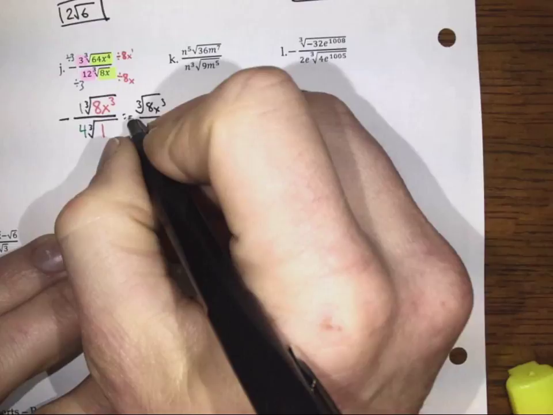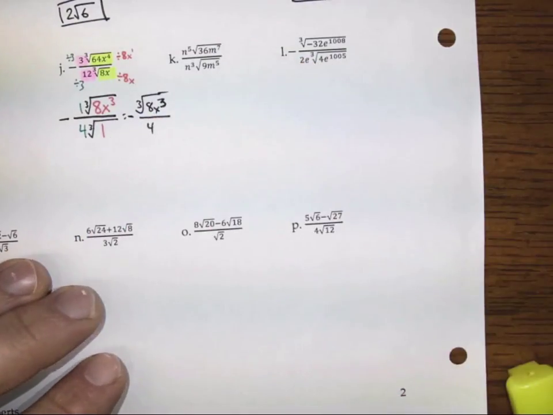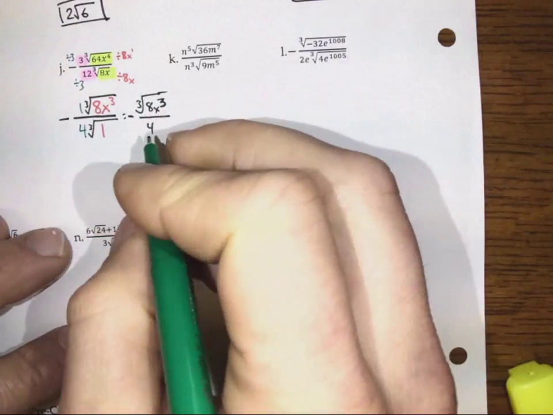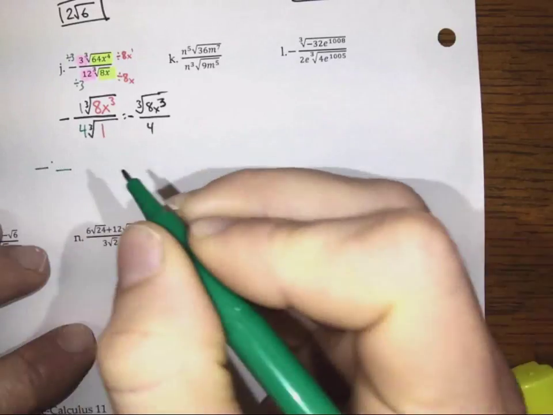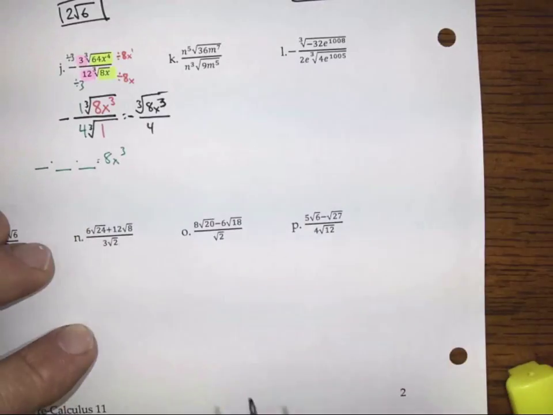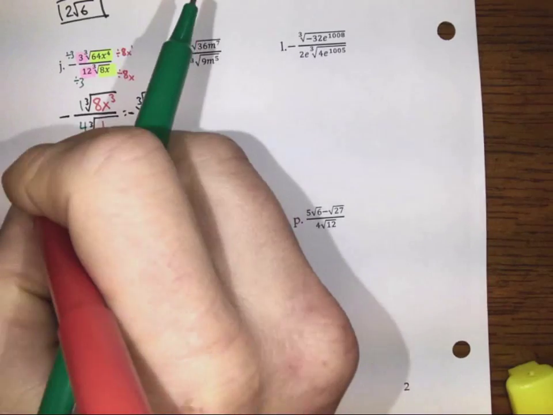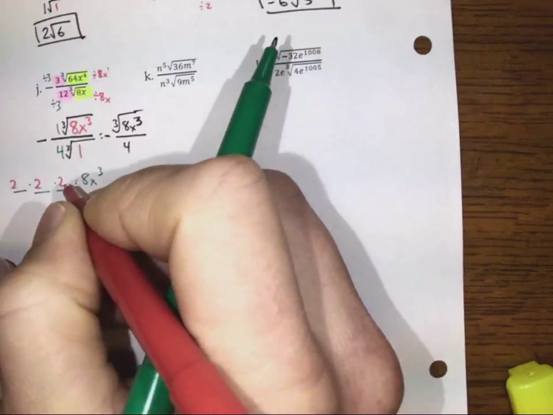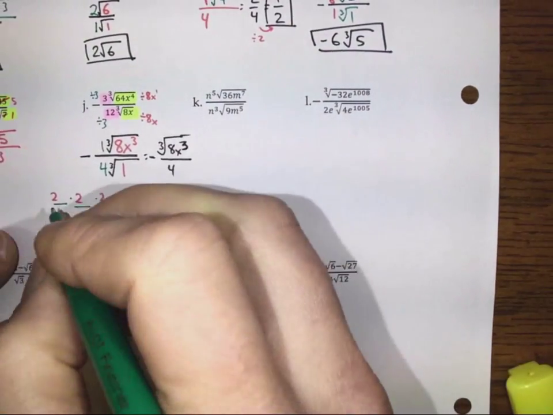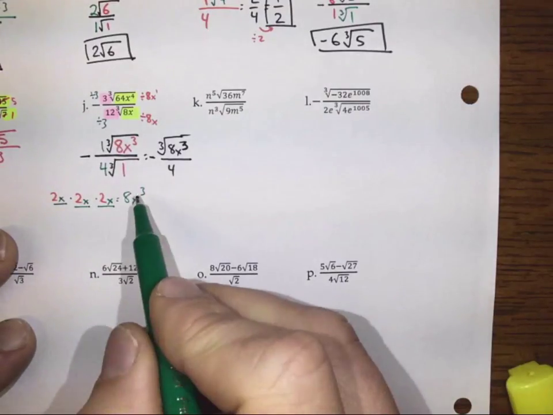That's all well and good. Now I might ask myself, can I resolve the cube root of 8x cubed? What times itself gives me 8x cubed? And I might just check, is there a number? And I think there is, actually, because I know 2 times 2 times 2 gives me 8, right? It's a perfect cube. And x times x times x is going to give me x cubed.